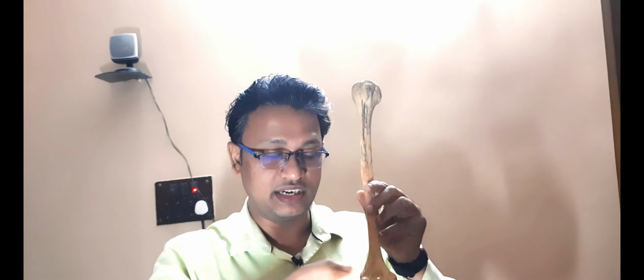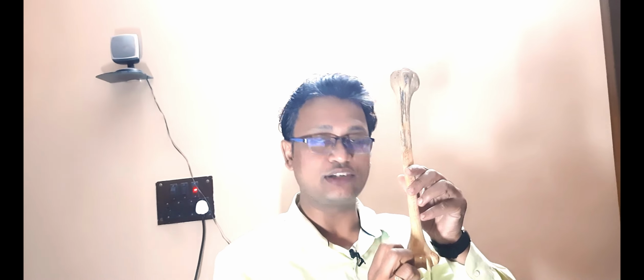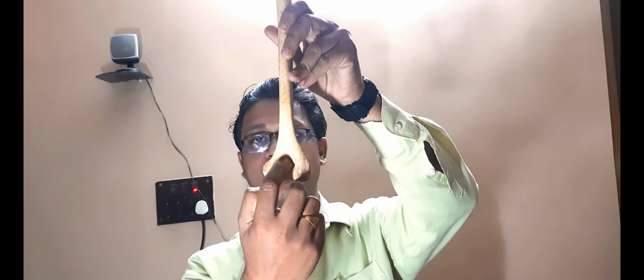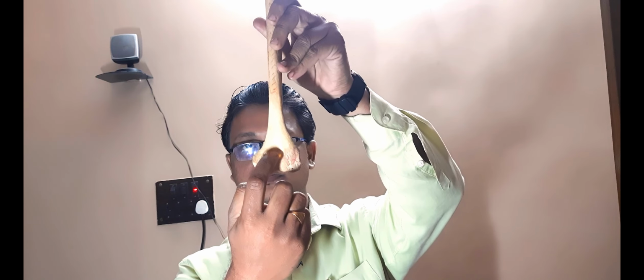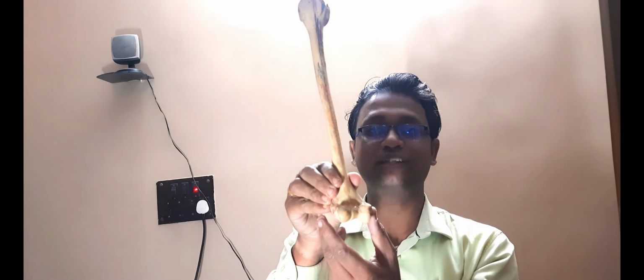This is for attachment. Above the capitulum is the radial fossa, for the attachment of the upper head of the radius when you go for elbow flexion. Above the trochlea is the coronoid fossa, or groove. If I make a turn, here you can see another groove, for the olecranon process of the ulna which makes the elbow joint. This is the olecranon groove, and this is the lower end of the humerus.